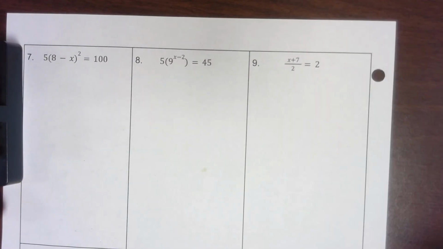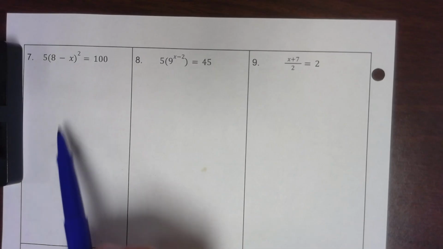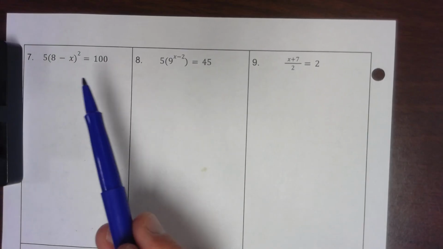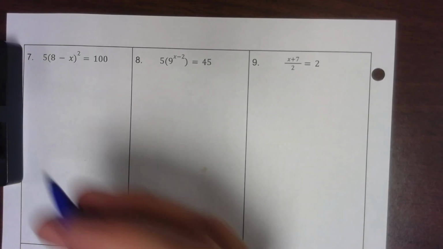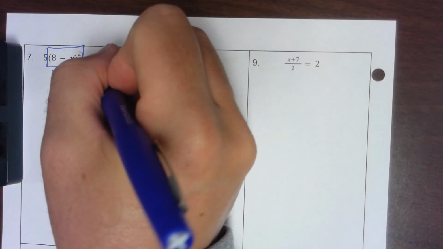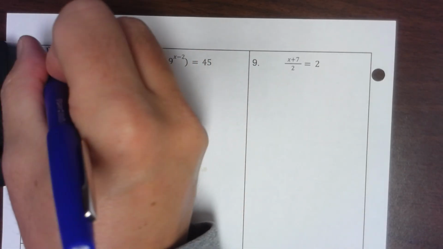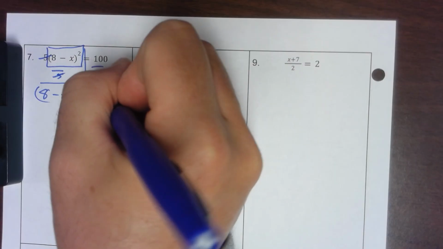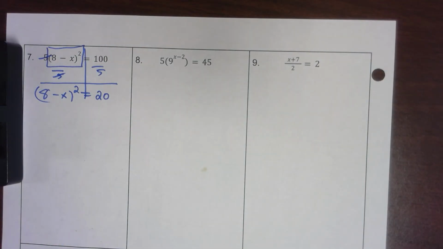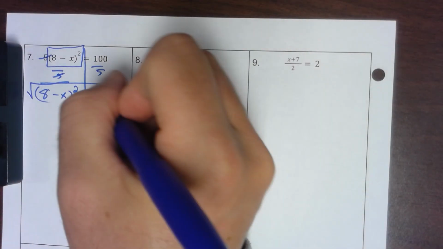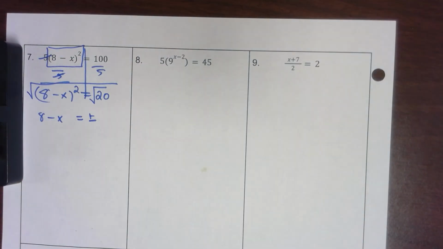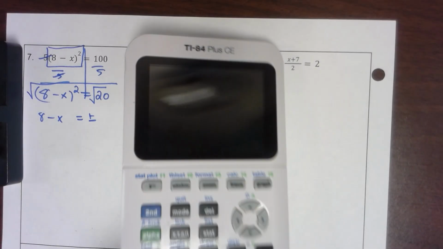Okay, for 7, again, when I'm looking at this, I have 5 times 8 minus x squared equals 100. We have to undo this multiplying of 5, which will then isolate the squared term after that. So divide by 5. And that gets me to 8 minus x squared equals 20. Now we need to take the square root of both sides. So 8 minus x equals plus or minus the square root of 20, which is not a whole number.